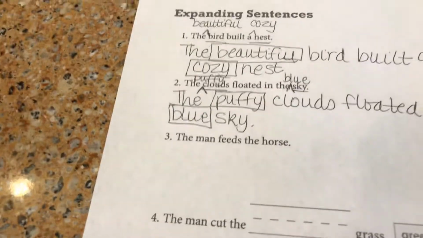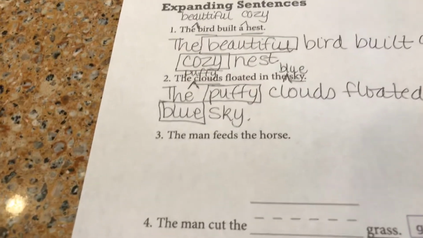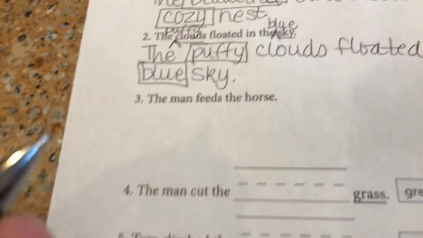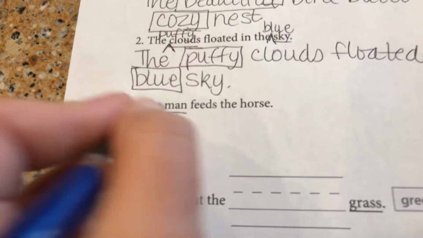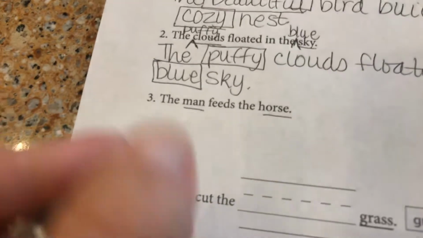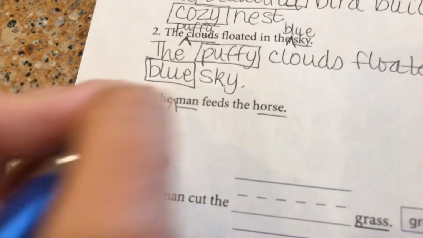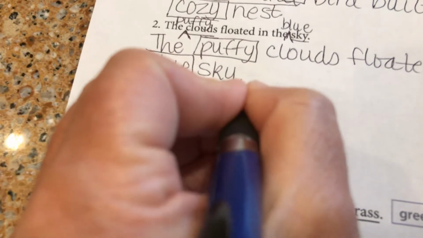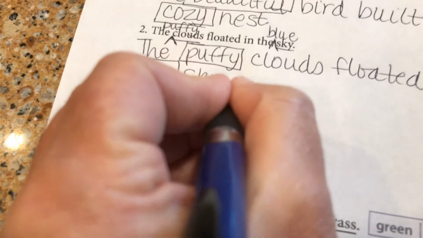I look at number 3. The sentence says, the man feeds the horse. My nouns are man and horse. So I could say he might be kind and the horse might be hungry.